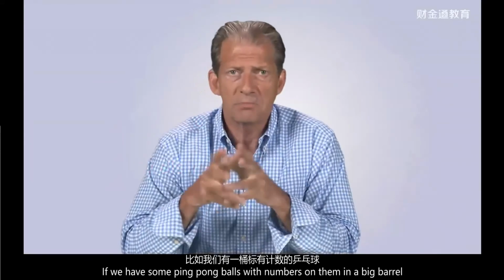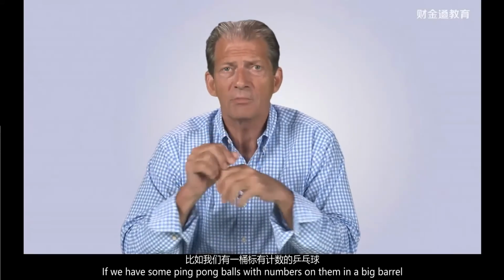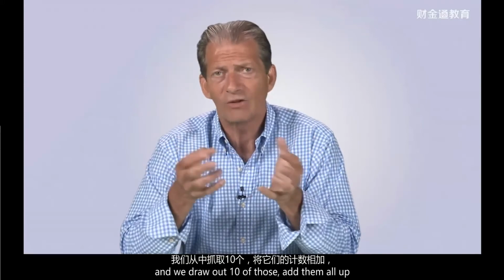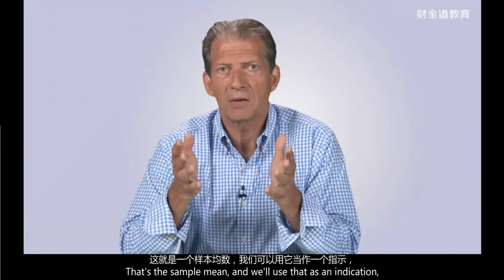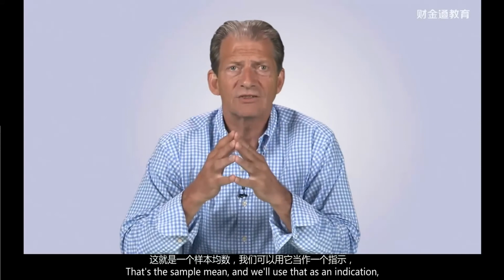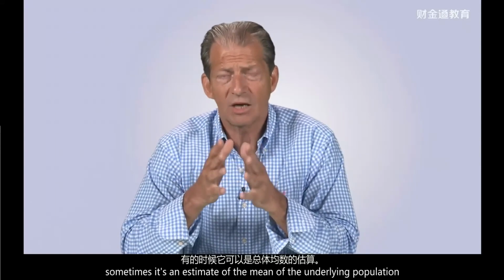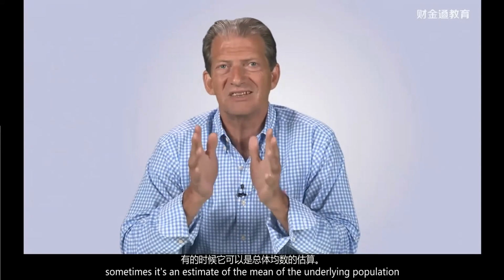If we have some ping pong balls with numbers on them in a big barrel, and we draw out 10 of those, add them all up and divide by 10, that's the sample mean. And we'll use that as an indication, sometimes as an estimate, of the mean of the underlying population.